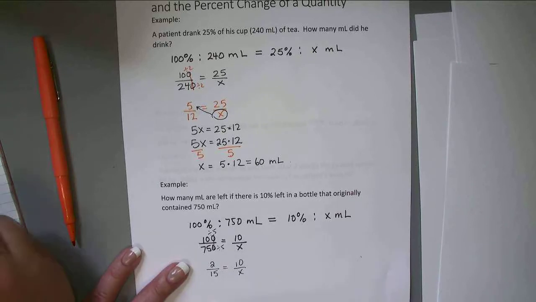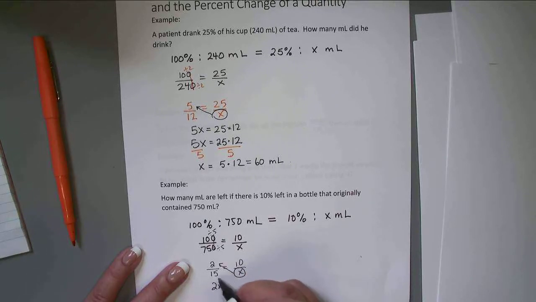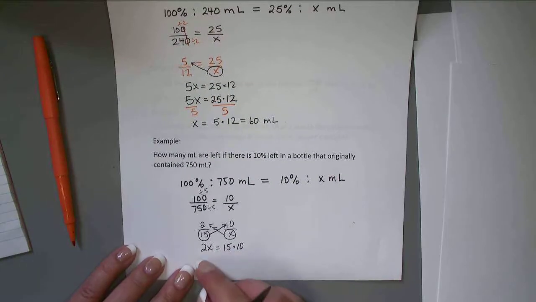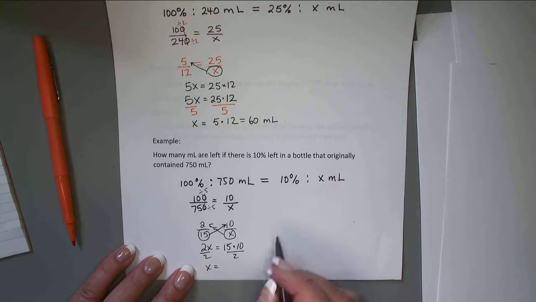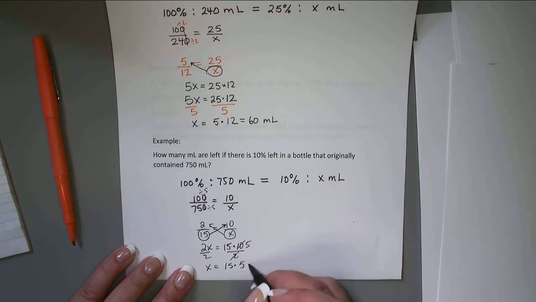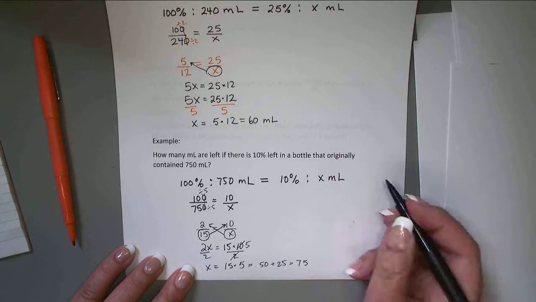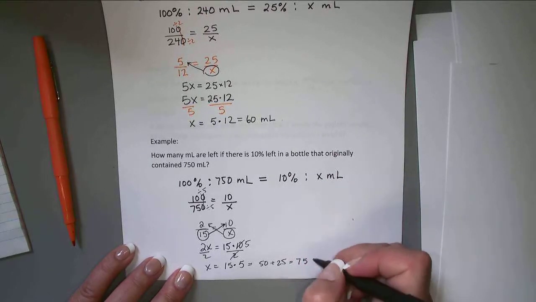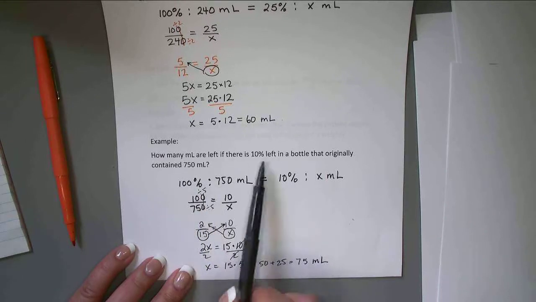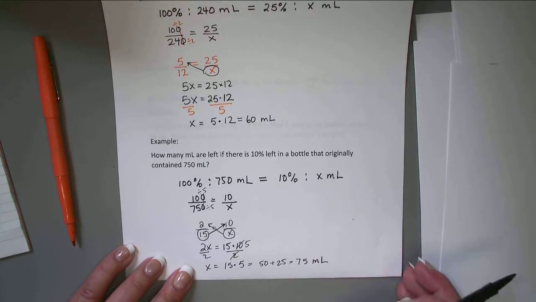And now we want to cross multiply. So we're going to multiply the x with the 2 and the 15 with the 10. Let's do this the same as we did last time. Before I multiply this, if we divide both sides by 2, look at x is, and the 2 goes into 10 5 times, so 15 times 5. 15 times 5 is 5 times 10 is 50, plus 5 times 5 is 25, is 75. And if you look at the question, again, that would make sense. If there's 750 mils and we want 10% of it, then that's 75 mils. So you could also just do it that way.